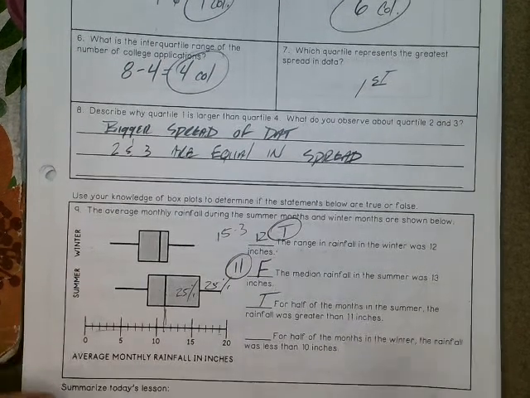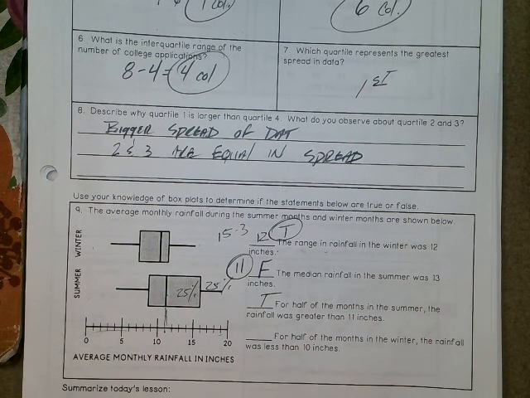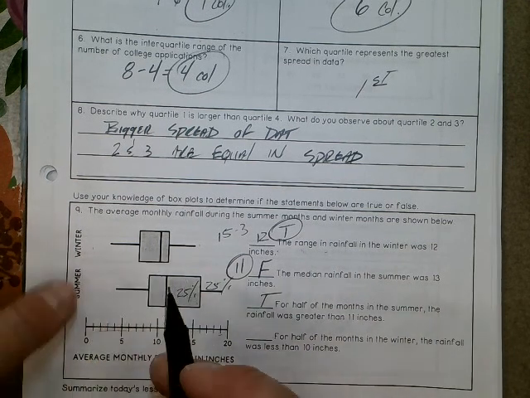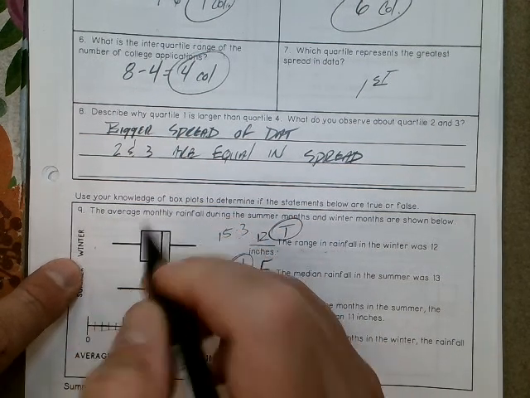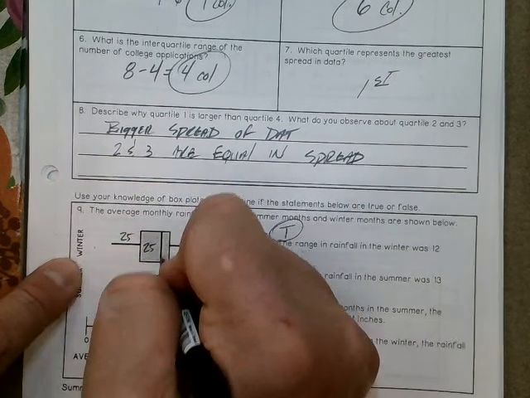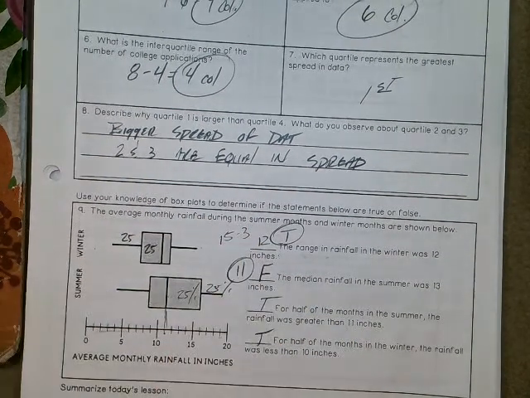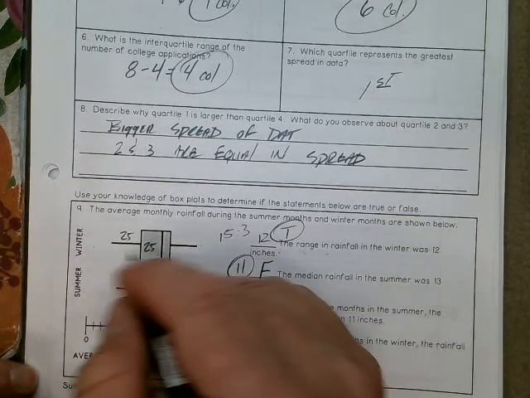Last one. For half of the months in the winter, the rainfall was less than 10 inches. So we go to winter. Here's 10. For half of it, again, that is absolutely true because this is 25 and this is 25, and that is at 10 right there. So we're in good shape.